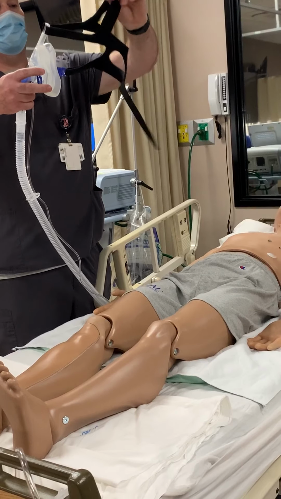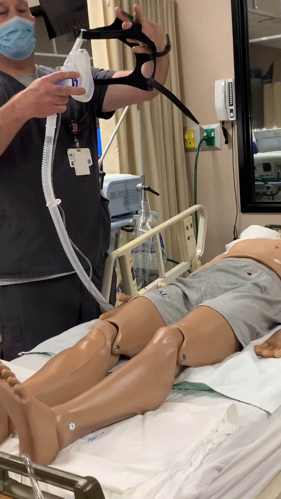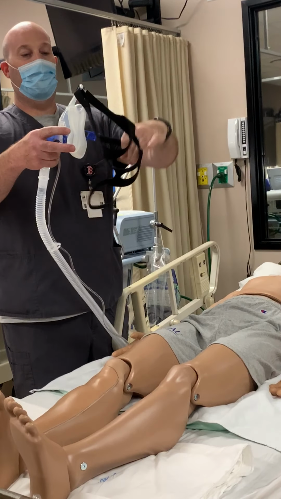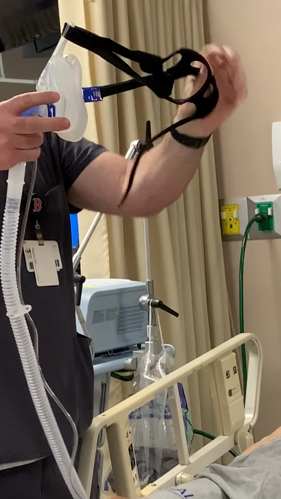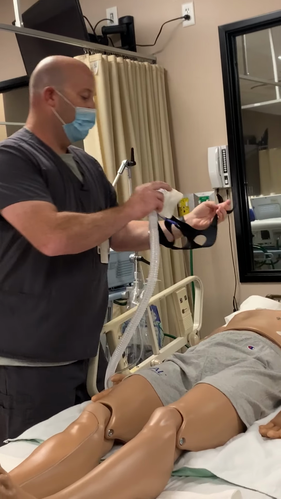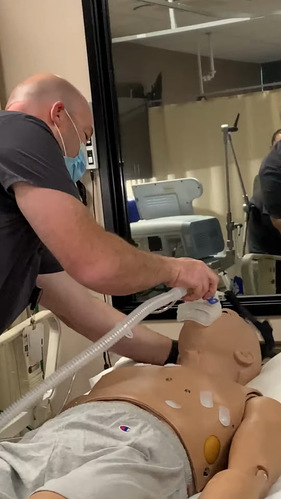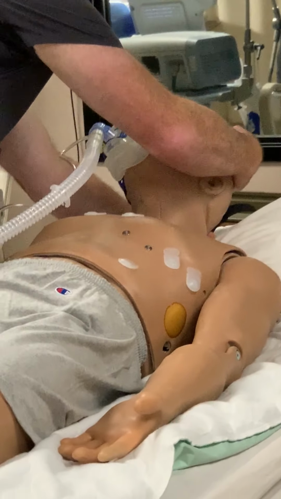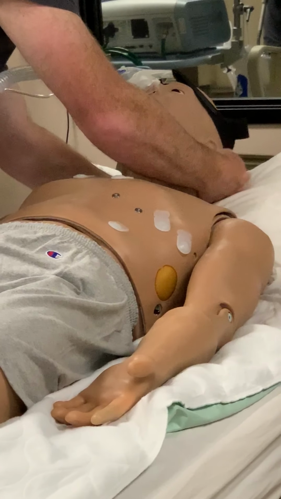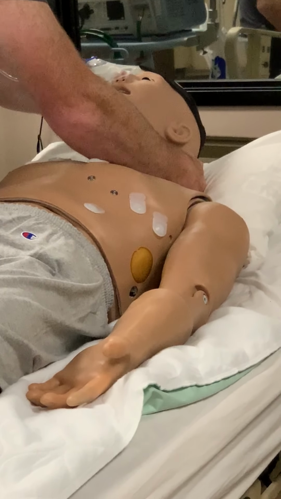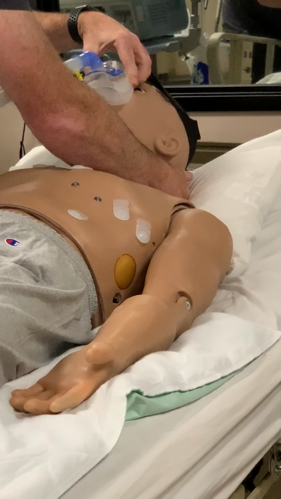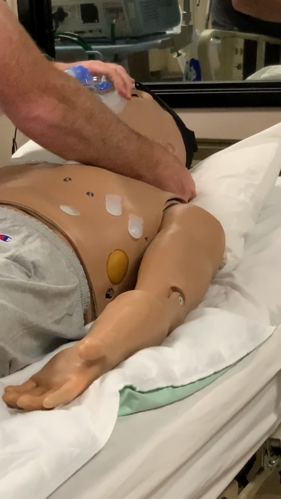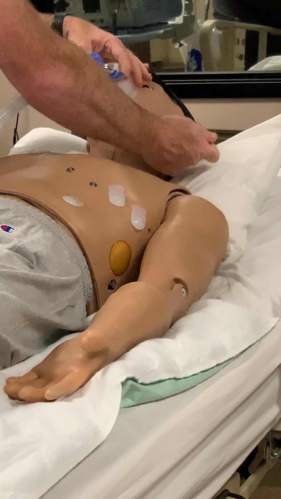Okay, so I have the top of my head's already ready to go, right? This side of my face is ready to go. I just need to do this side, okay? We'll put it on. So his head is, okay. And now I just have to do this one last side.